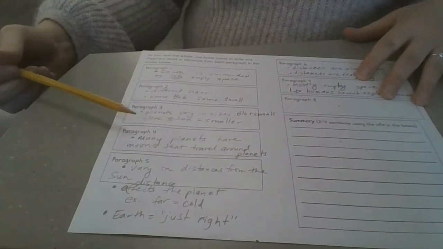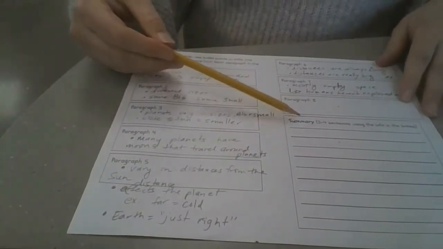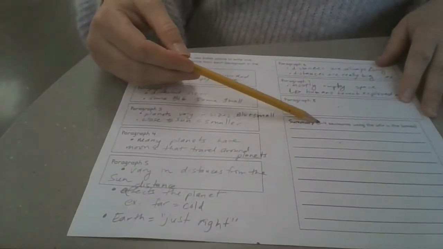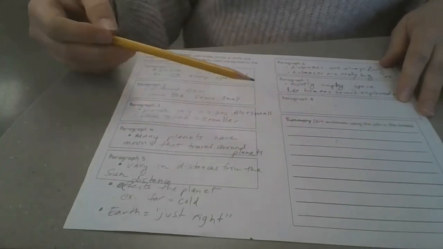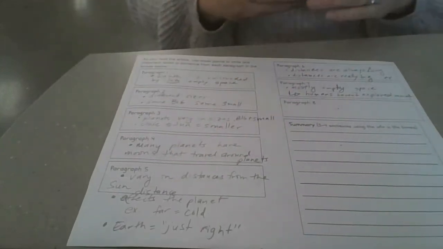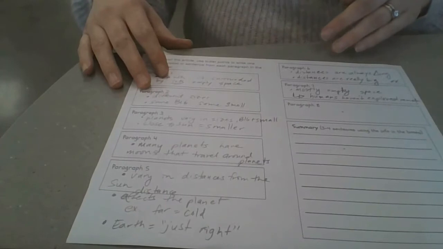Okay, so now we're back and we're going to work on the actual summary part. We're going to take this information from our paragraphs 1, 2, 3, 4, 5, 6, and 7 and put them into just 3 or 4 sentences. Summarize means to take the main idea. So we're going to take the main idea.